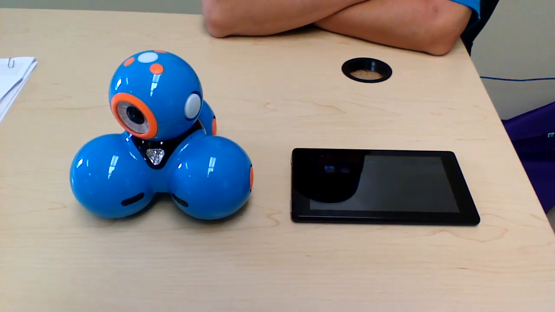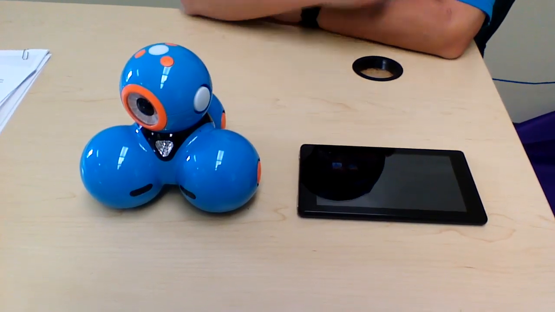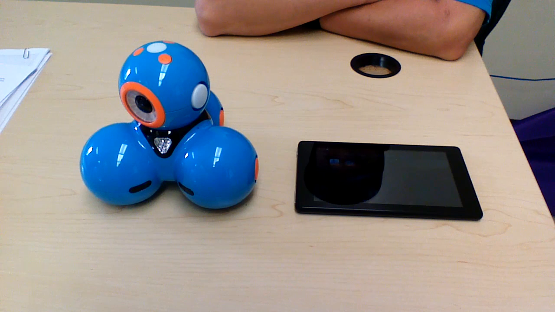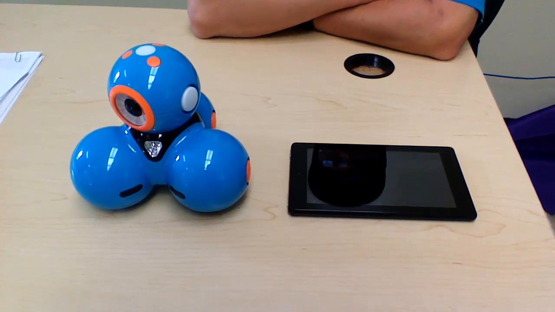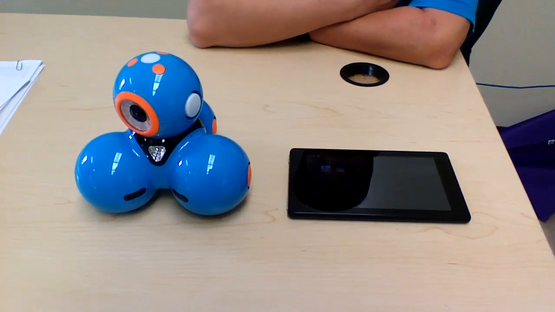So before we close out this video, I want to show you guys how to use the app on the Kindle Fire 7s and how it works with Dash. So there's 2 ways that you can drive Dash. You can drive Dash using a more computer program style, or you can drive it using more remote control style.